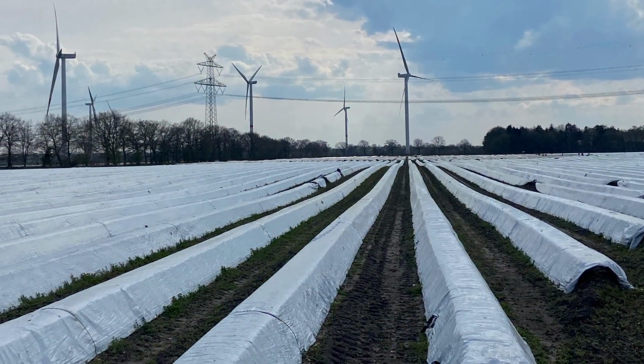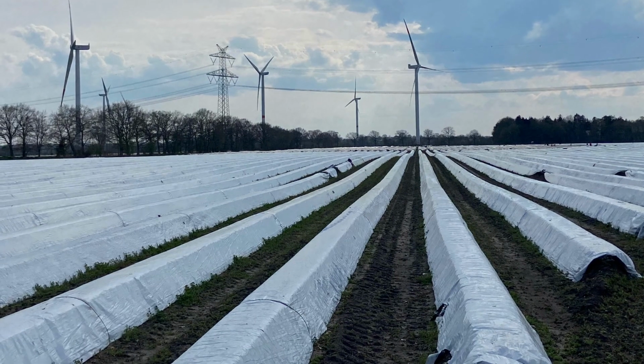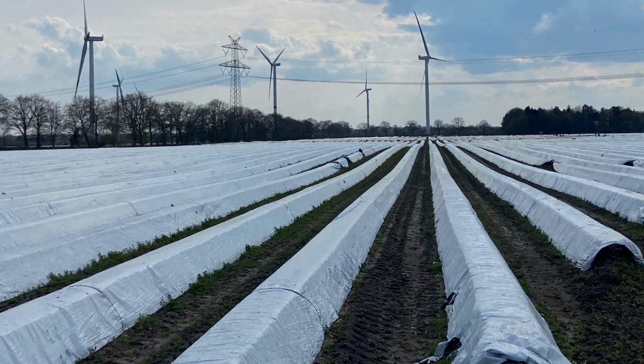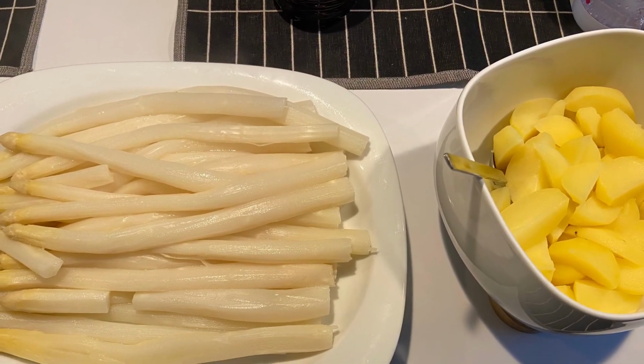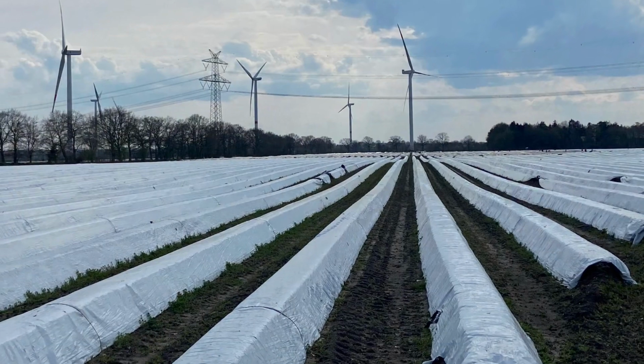Think about the ecoregions that sustain food production, the biodiversity that needs to be in place. For example, this food on the left here, this asparagus, was actually grown in a field like this in Germany.